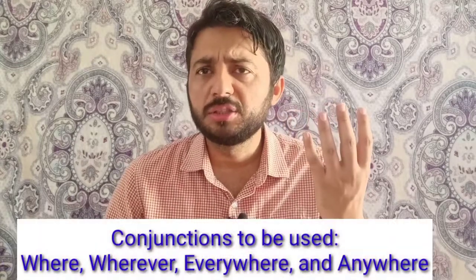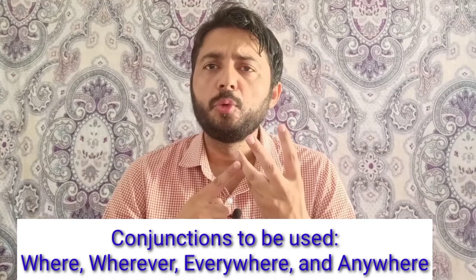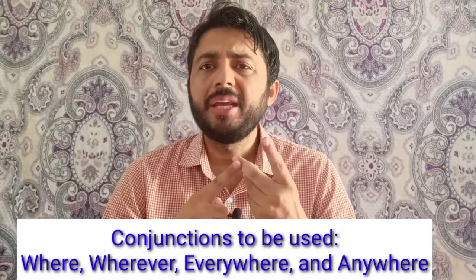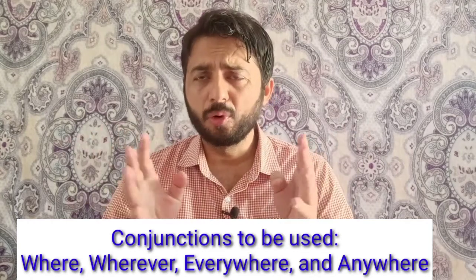There are certain conjunctions that we use in order to structure our clause of place. There are four conjunctions that you have to keep in mind. Number one, where. Number two, wherever. Number three, everywhere. And number four, anywhere. These four conjunctions are usually used in order to structure the clause of place.